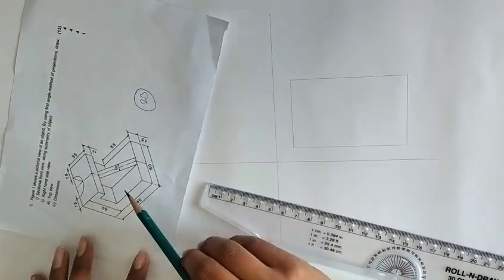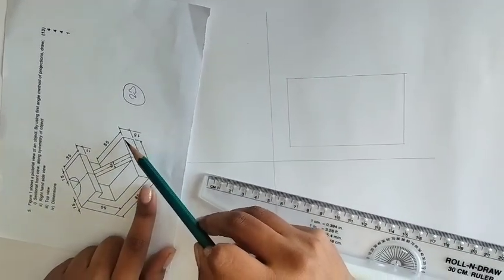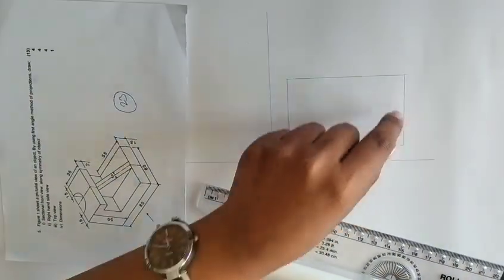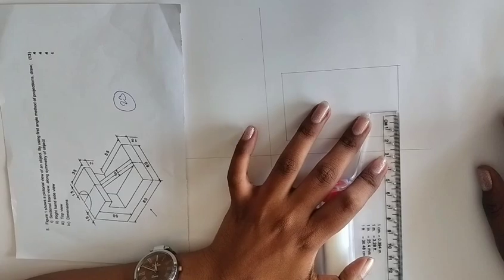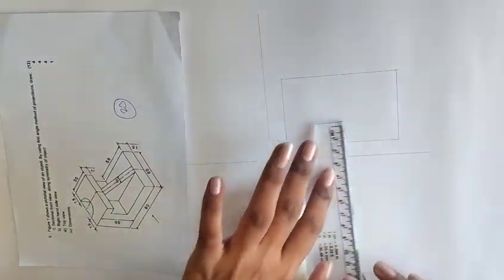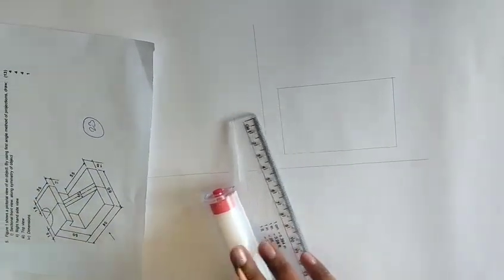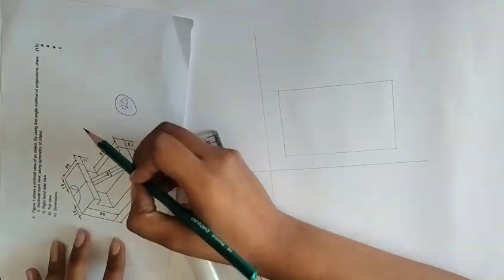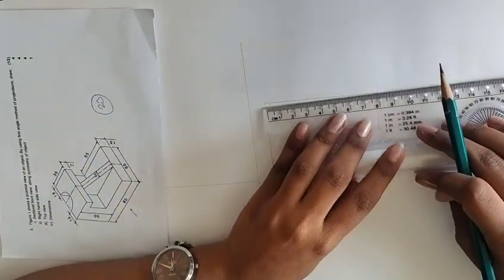Now in this question we see that in front view this is 15 mm. So we are going to mark this as 15 mm. Now from upper side we know that this is 35 mm. So we will mark here 35 mm.